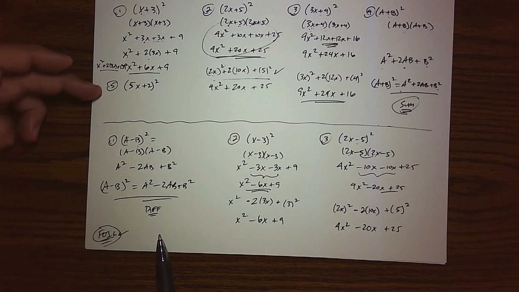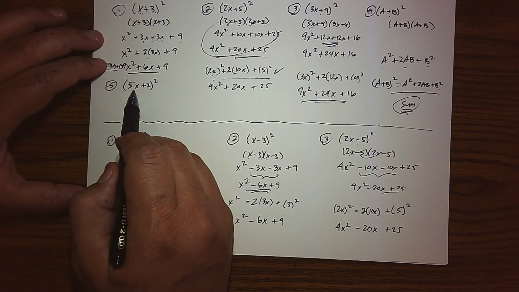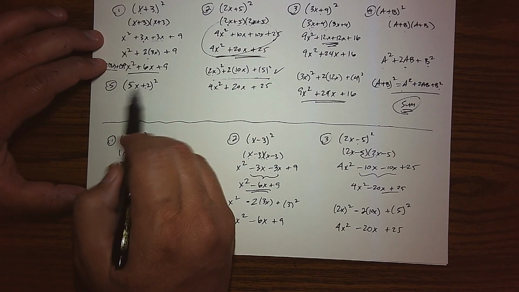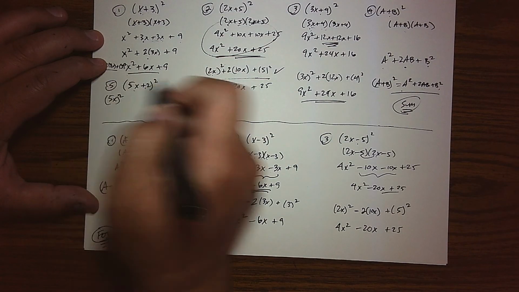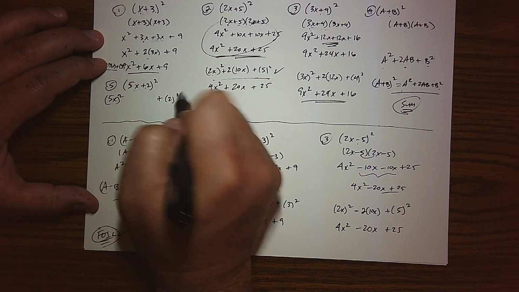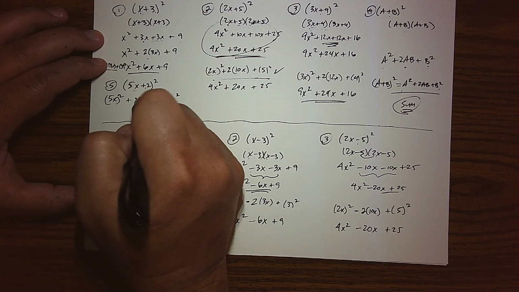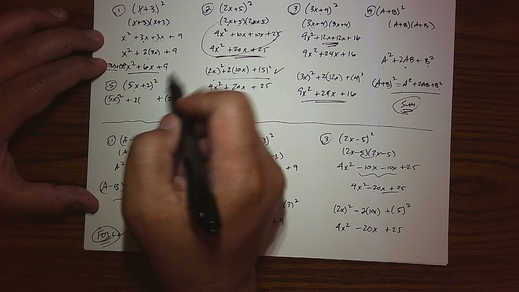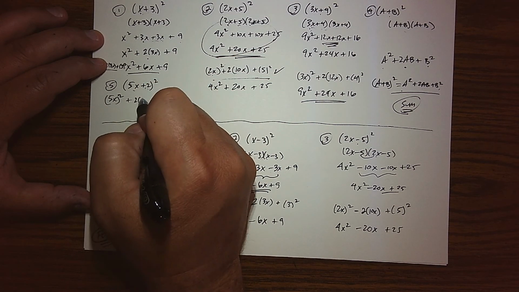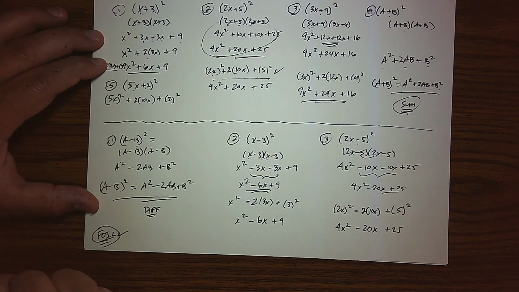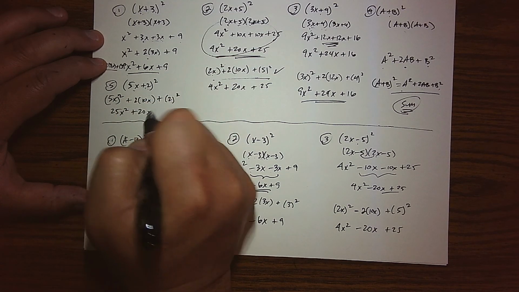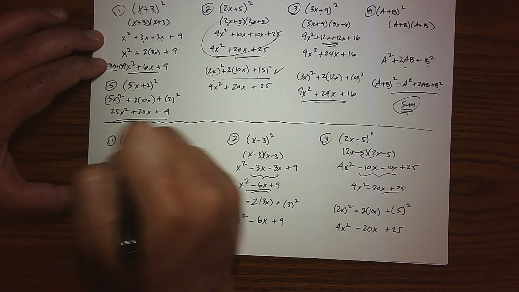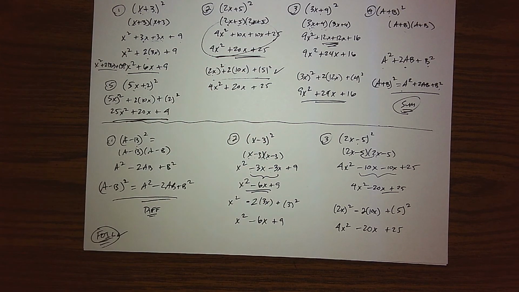All right, and it looks like I missed one up here, but it's a sum, right? It's a perfect square trinomial. So using my pattern, it's the first term squared, the last term squared, and we're going to add their product in the middle, right? So 5x and 2 results in a 10x. And so we get a 25x squared plus 20x and then plus 4. And I'll let you check that out with the FOIL.